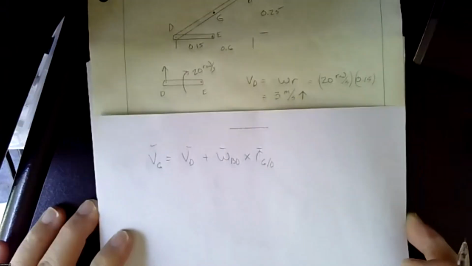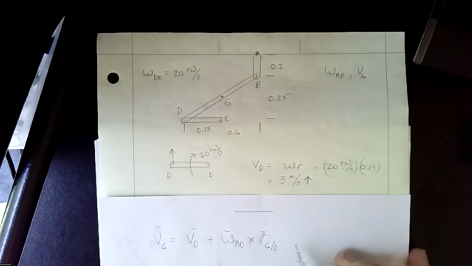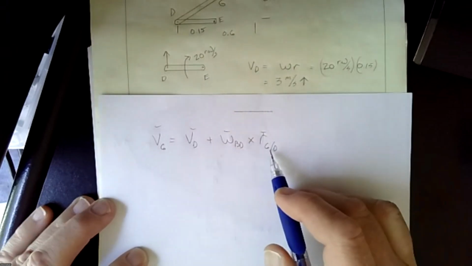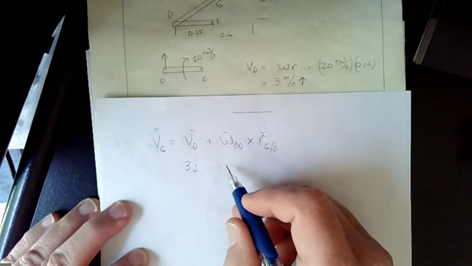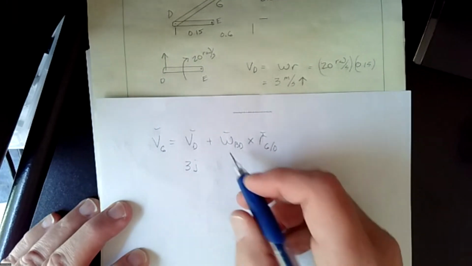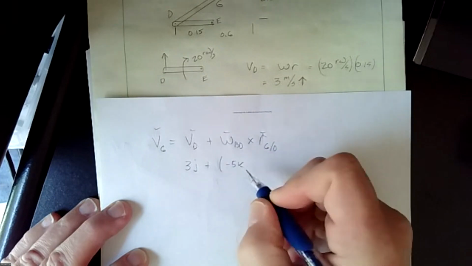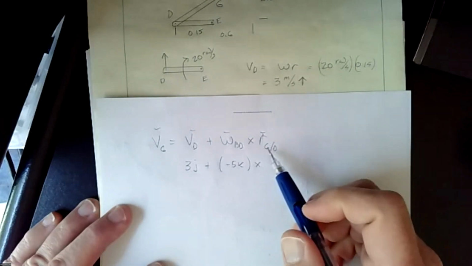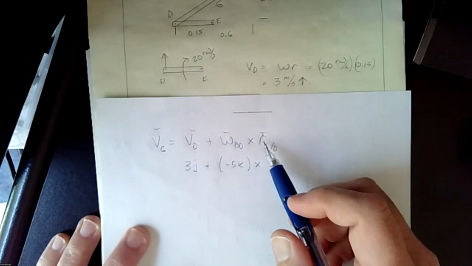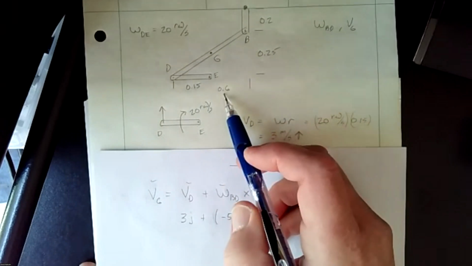So here's what it looks like. It's G, so D and then G relative to D, which is just omega BD crossed with the vector GD. Now, fortunately, we know all of these values, so we can just plug them in, right? We know this is going to be 3J. We know that this is minus 5 in the K, so plus minus 5K, and then that's going to be crossed with what? The distances for the center would just essentially be half of what we had before. So half of 0.25, half of 0.6.